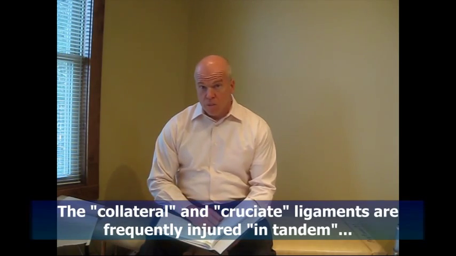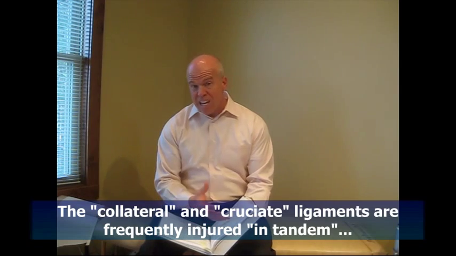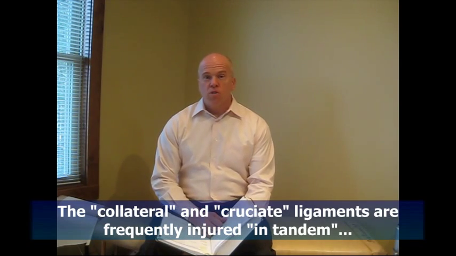So what the authors of the AMA Guides are telling us is that injuries to these ligaments frequently coexist. They frequently occur in tandem. These ligament structures frequently are injured together rather than in isolation. And the theme of today's program is that many times the coexisting laxity of the additional ligament is frequently missed.